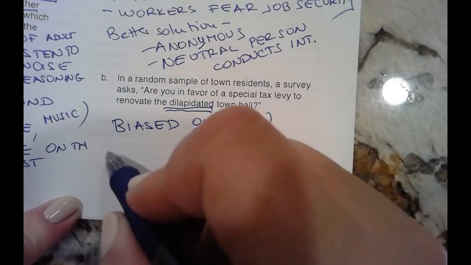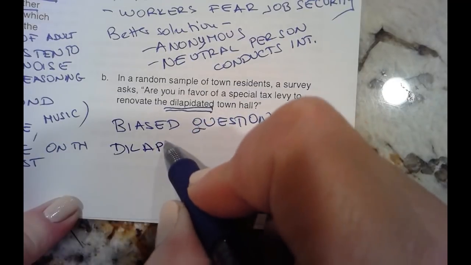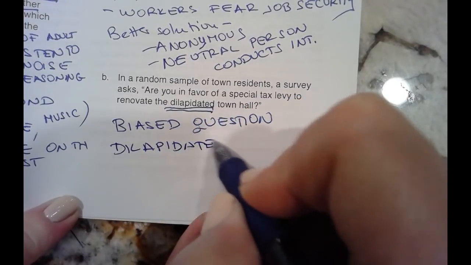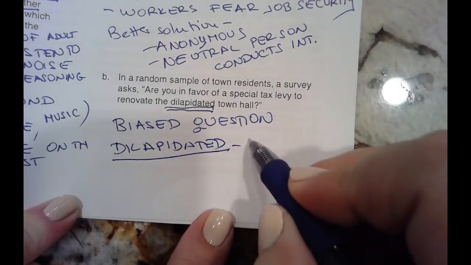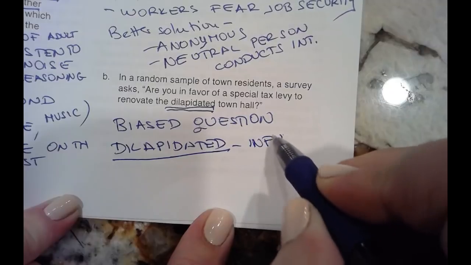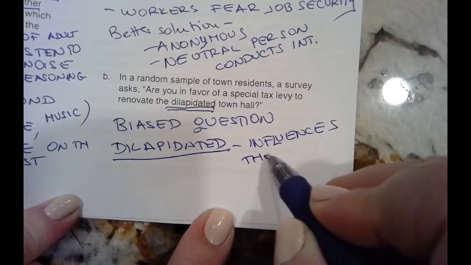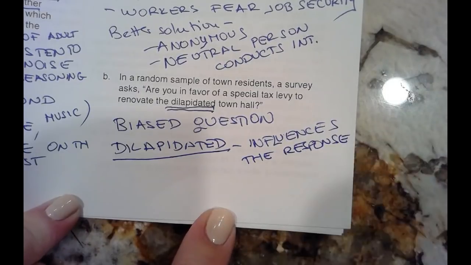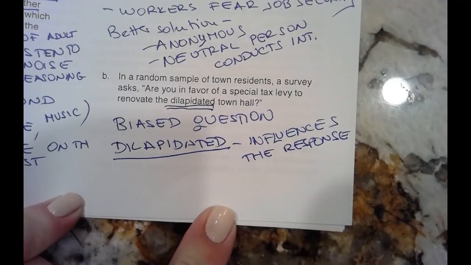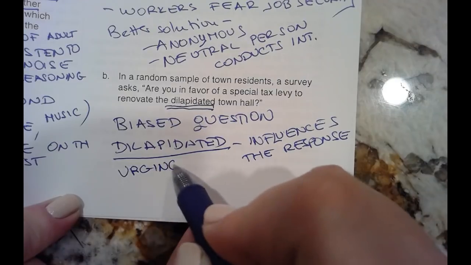The word dilapidated influences the response. And basically it's urging repairs.